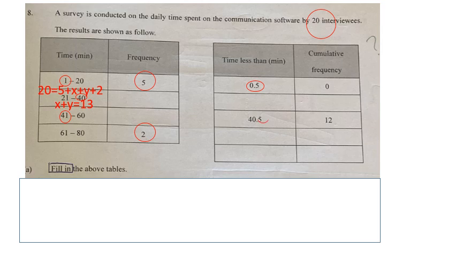How do we get 40.5? We get it by 40 plus 41 divided by 2. 40 plus 41 is 81. 81 divided by 2 is 40.5. Similarly, we can get 20 plus 21 divided by 2. We got 20.5. Similarly, we got 60 plus 61 divided by 2 is 60.5.